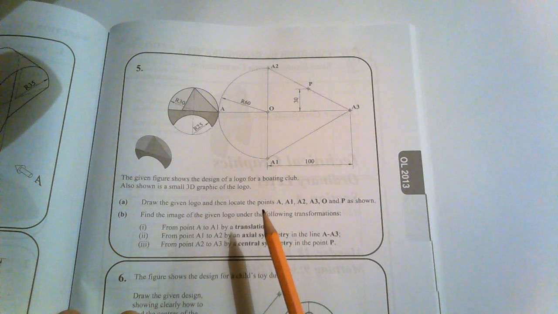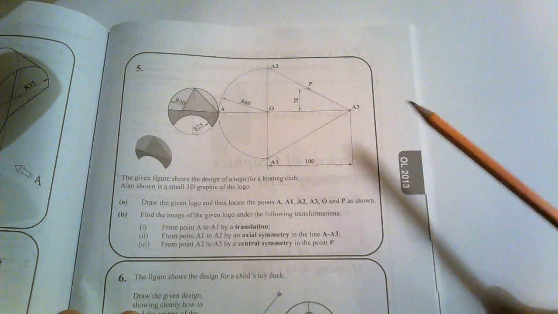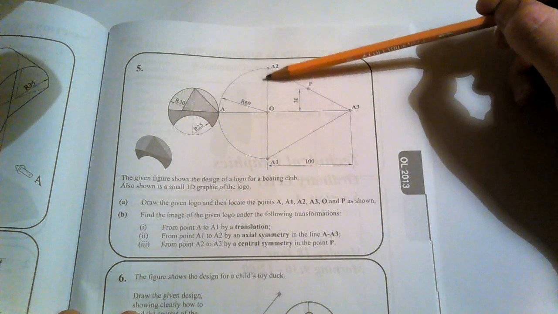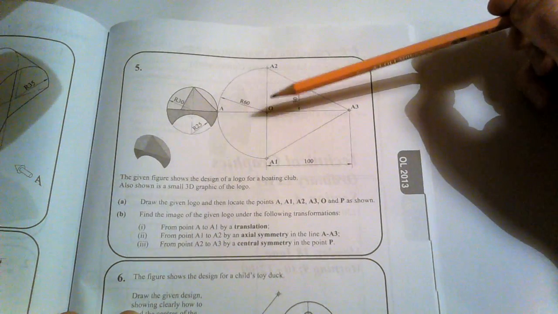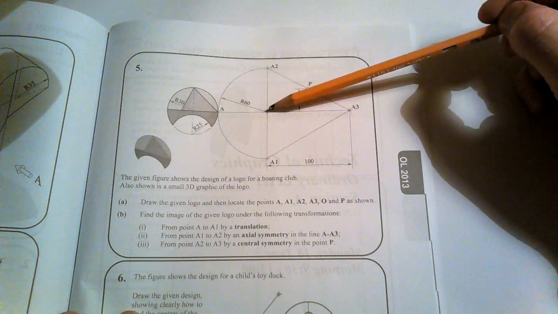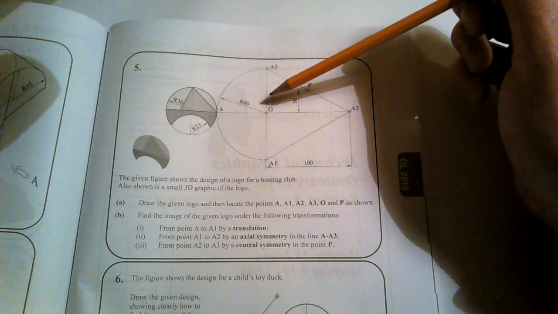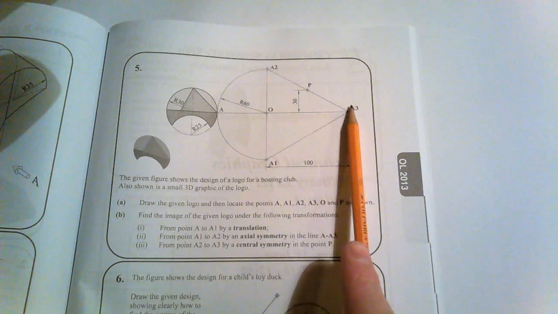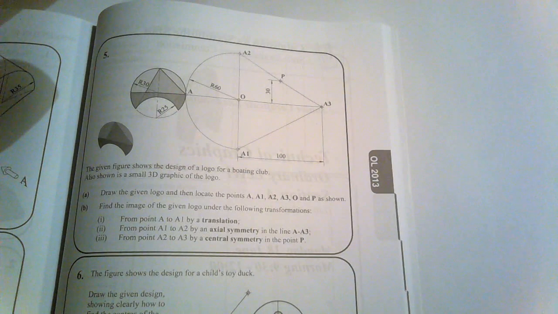So, very important, the first thing we're looking at is where the points A, A1, A2, and A3 are for our transformations. They're telling us that it's a semicircle with a radius of 60, and the compass is on O. A and A3 are along the same axis, and A2, O and A1 are along the same axis. So let's get going on that.